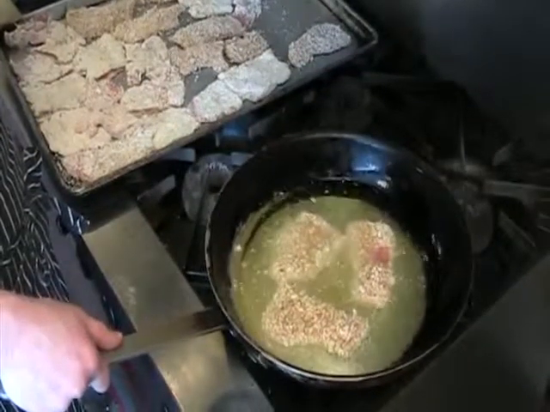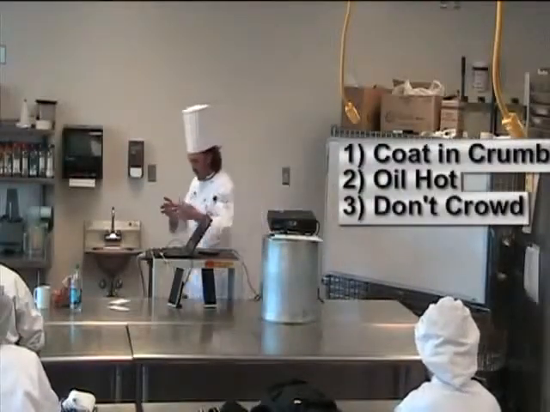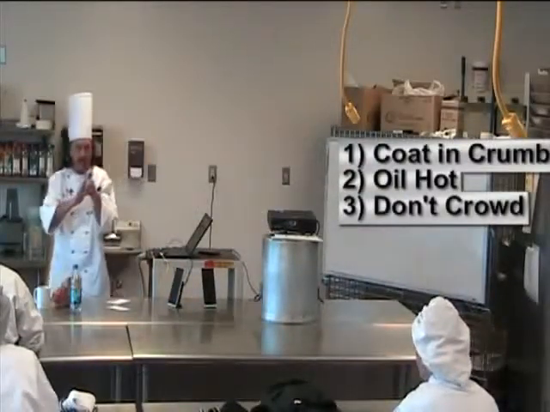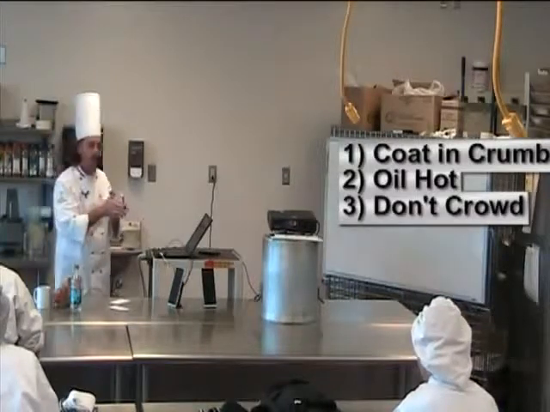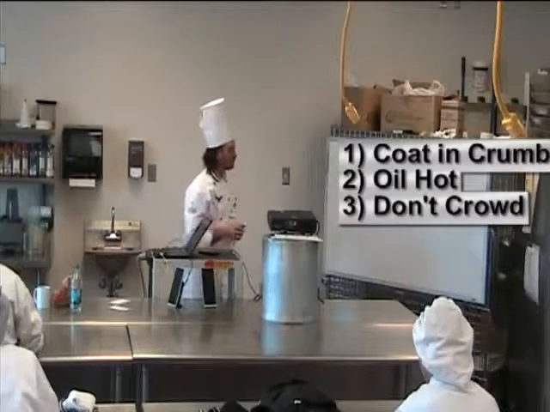Don't overcrowd. Don't crowd. The oil needs to be around the item. If you put everything right next to each other, you're going to have raw where the two things are touching. So the oil needs to touch every part that is being cooked.